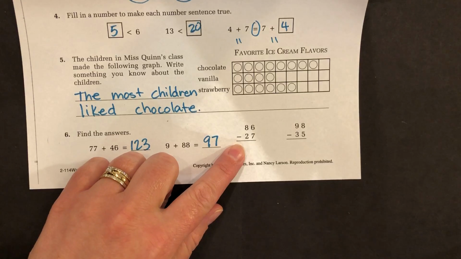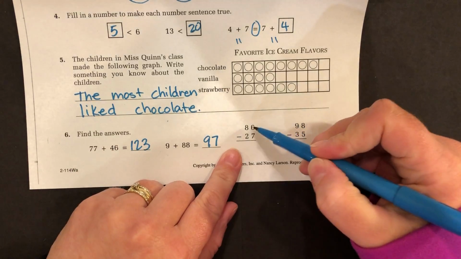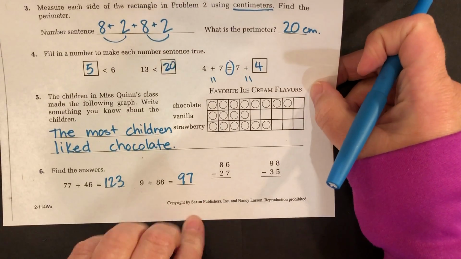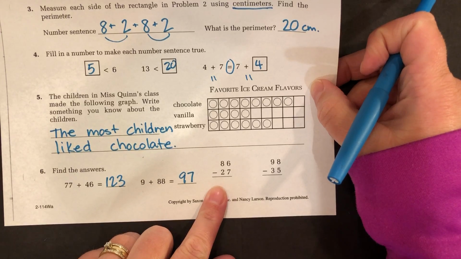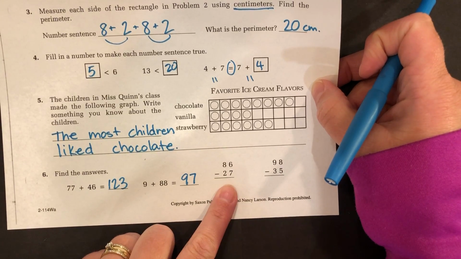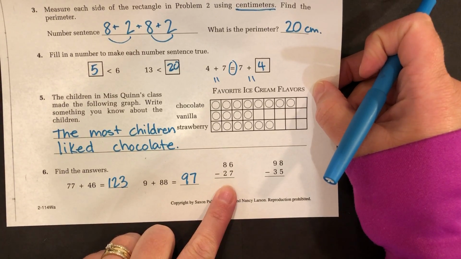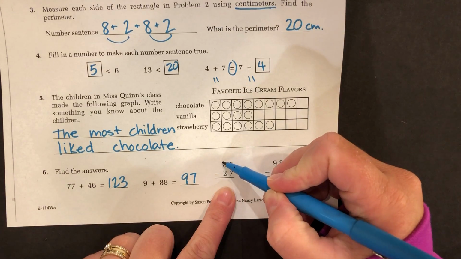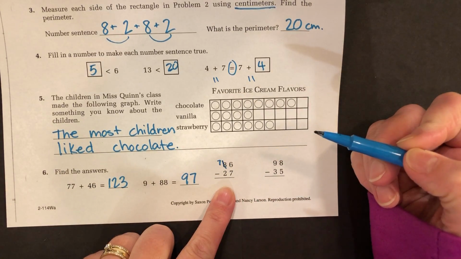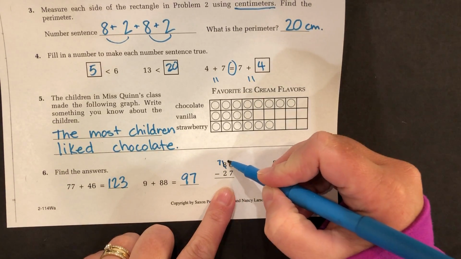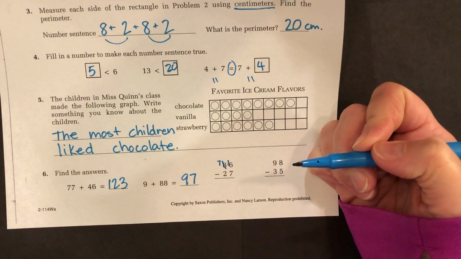Okay, I think I can do these on the paper. So, 6 take away 7. What do you notice? Bigger bottom, gotta borrow, right? So we go to this neighbor and we borrow 1 and make it a 7. And we add that group of 10s onto the 6.